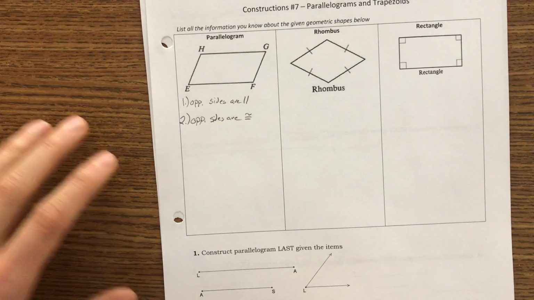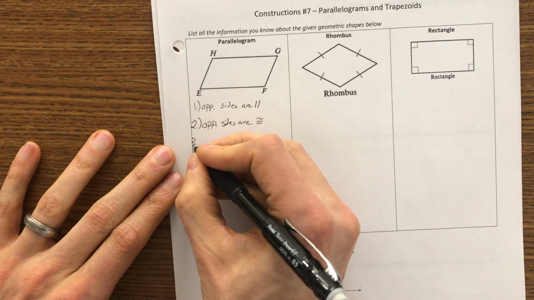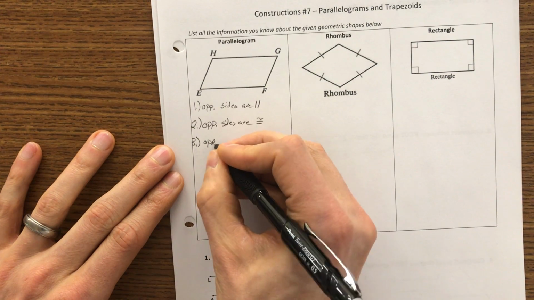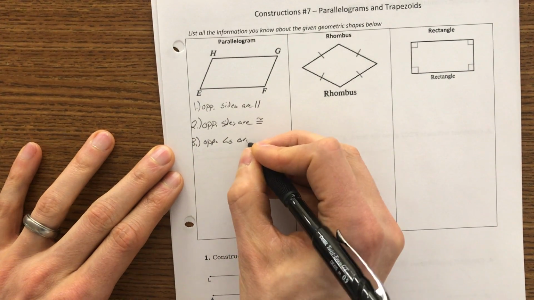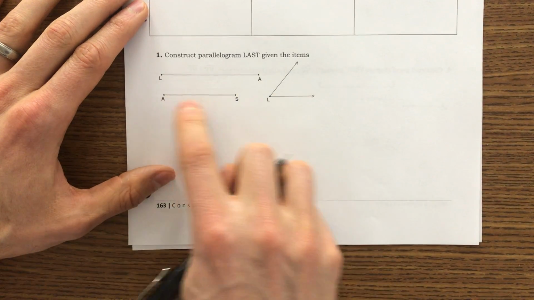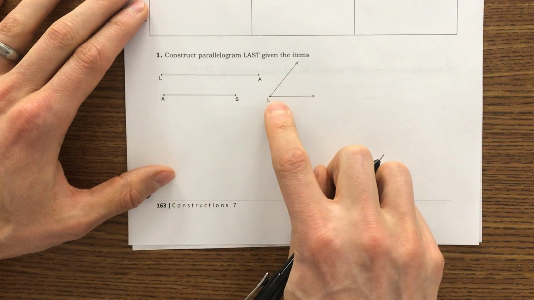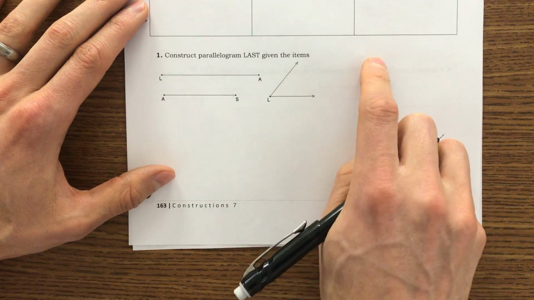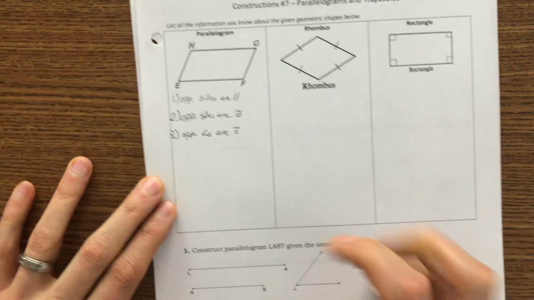What else do I know? Opposite angles are congruent. Well, that's important because, like I said, down here they give us 2 sides, which is all 4 sides. And they actually gave us 2 angles. If they gave me 1 angle, they gave me the opposite angle.